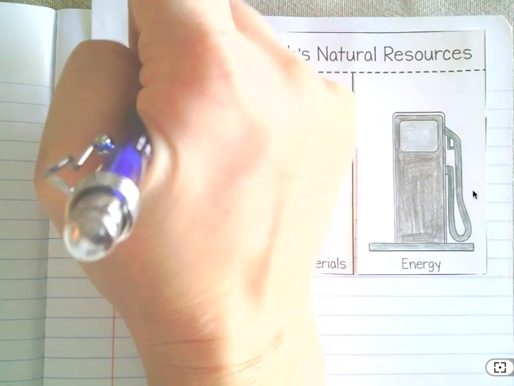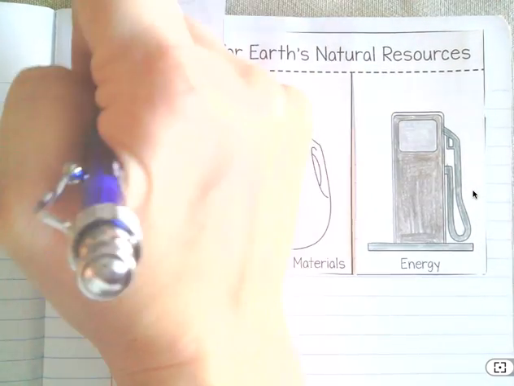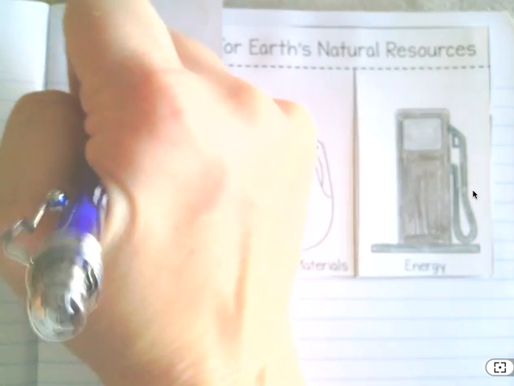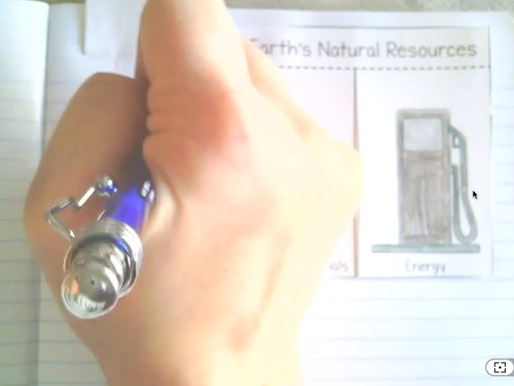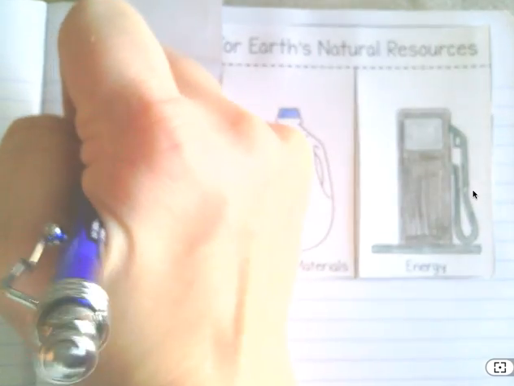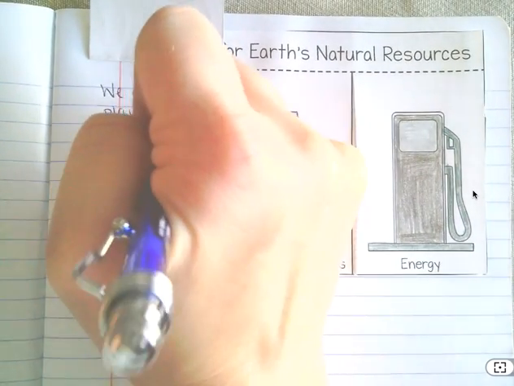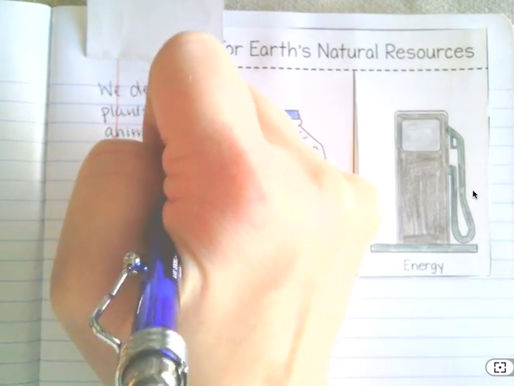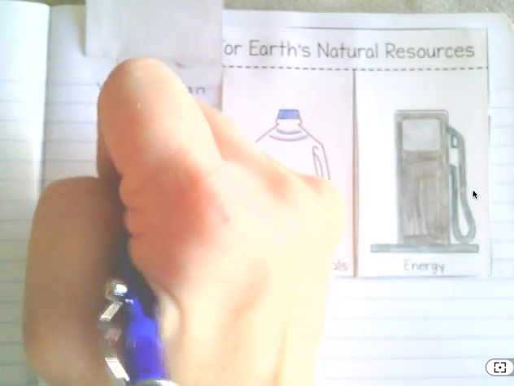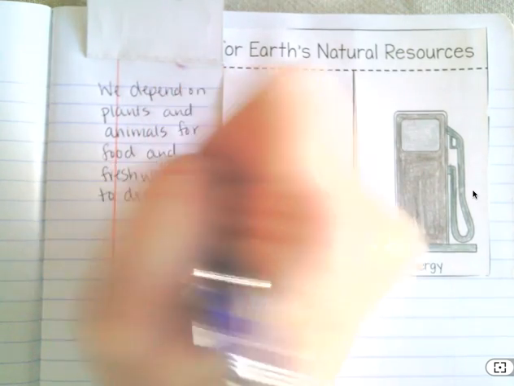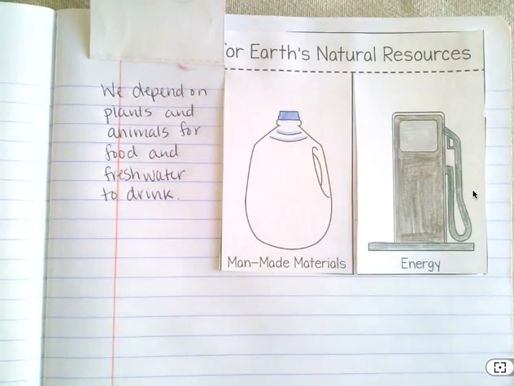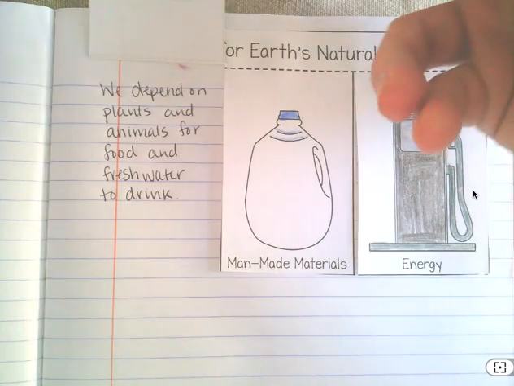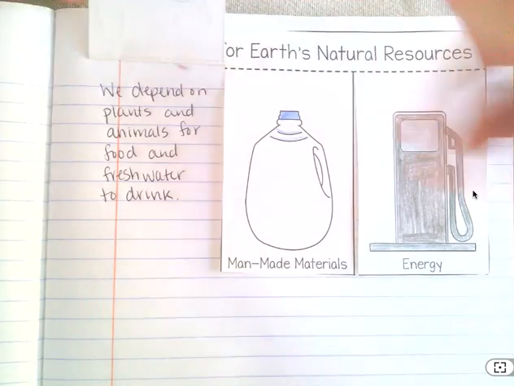we depend on plants and animals for food and fresh water to drink. Now, I use the term fresh water because, of course, we have a lot of salt water on our earth, but we are not able to drink that.